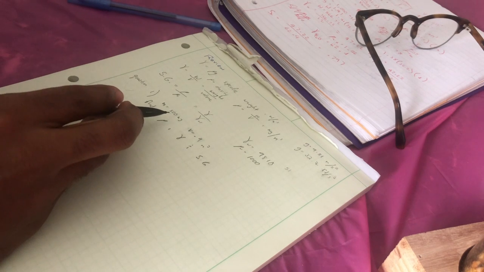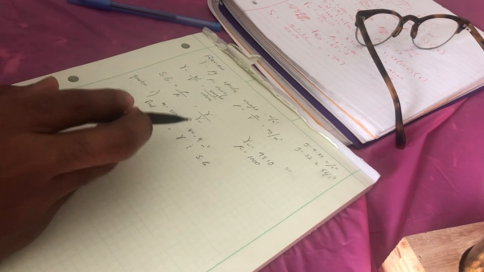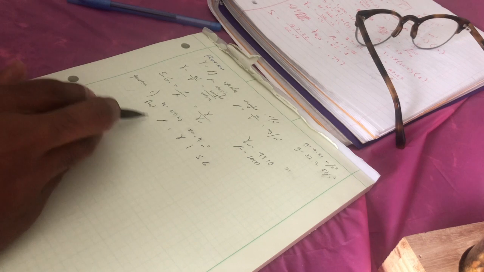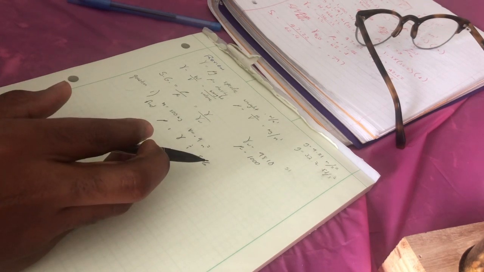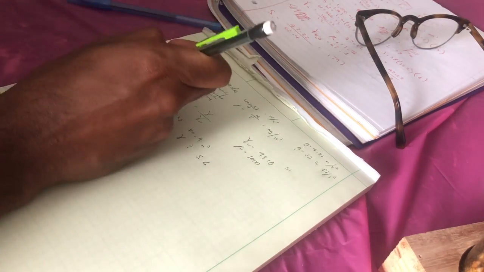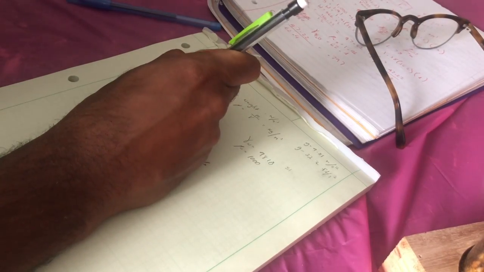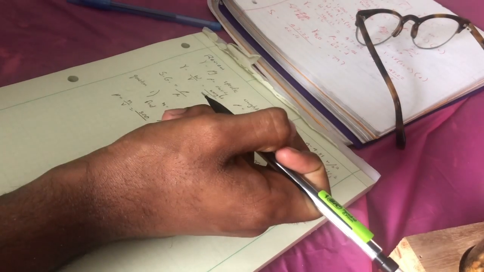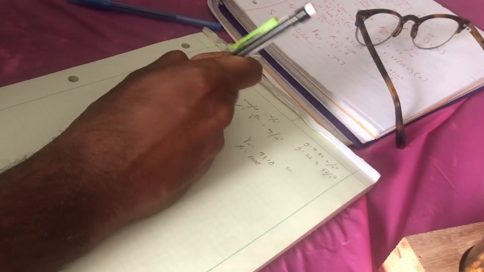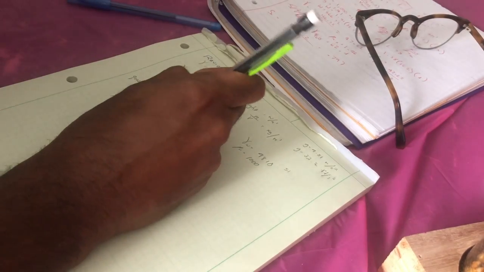A liquid has a mass of 500 kilograms and a volume of 0.9 meters cubed. In this question, I'm going to find the density, specific weight, and specific gravity. To find the density, you would use the formula mass over volume, using the given mass, 500 kilograms, divided by 0.9, the given volume, which will give you the density.